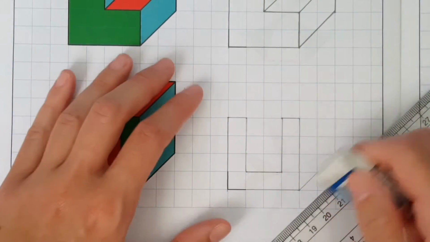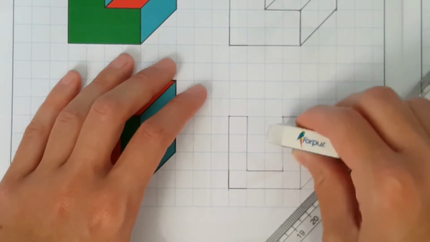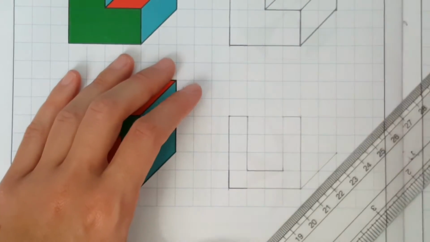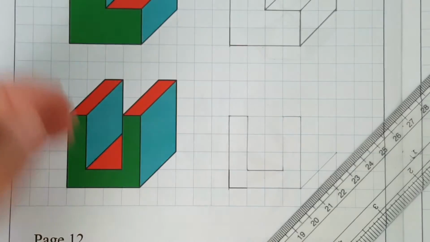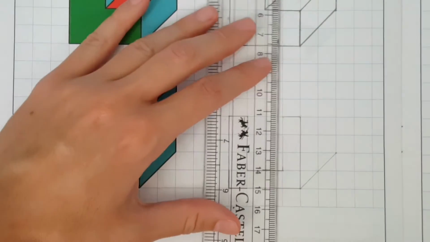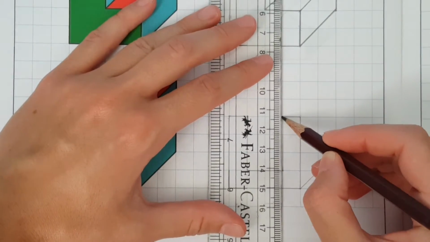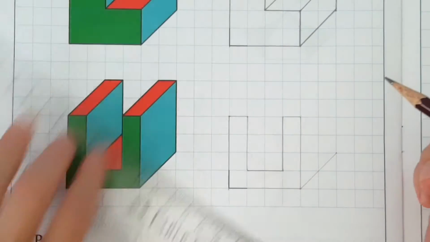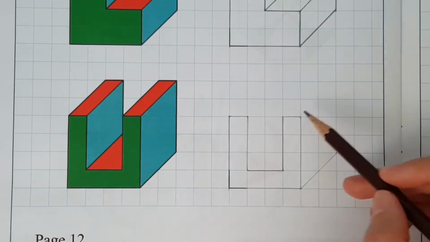Now here I made a mistake. If you see that you have made certain lines which are not aligned with your grid, then please erase them and redo them. Make sure that each and every line is aligned according to your grid.